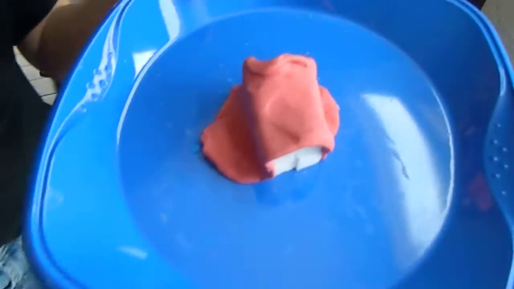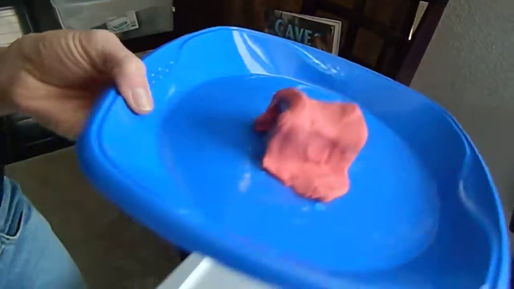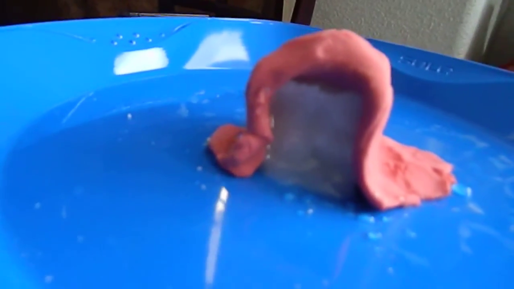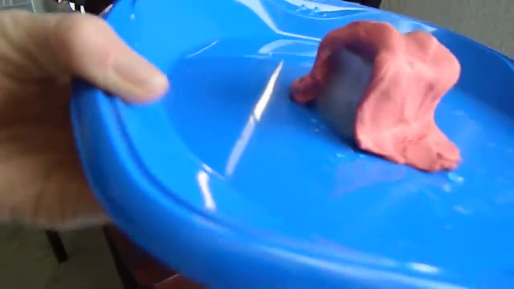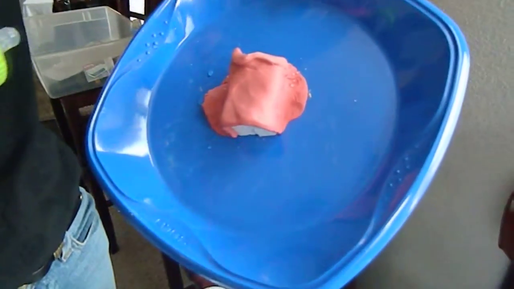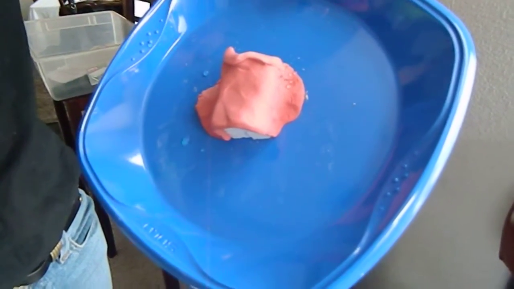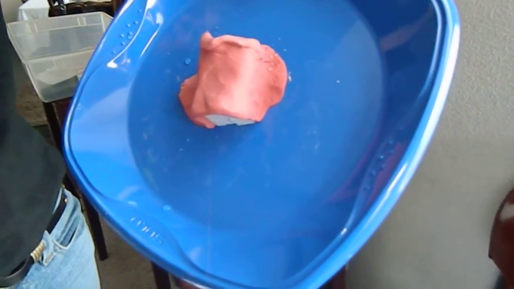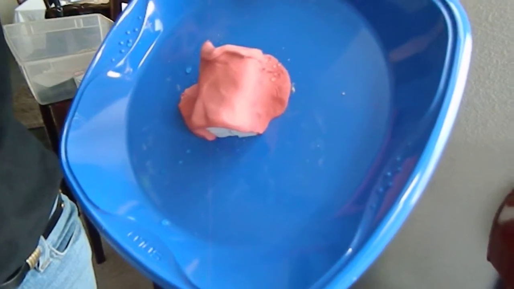Now on this side, the sugar is rapidly dissolving. But you can see it's kind of forming some different formations. This side is still dry, so we're going to do it some more. And sit for 10. 1, 2, 3, 4, 5, 6, 7, 8, 9, 10.